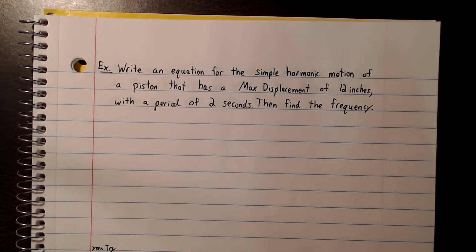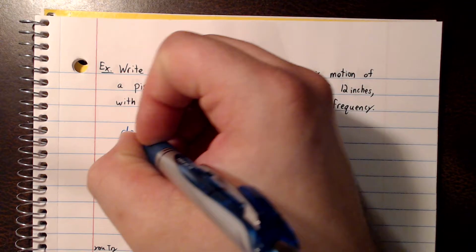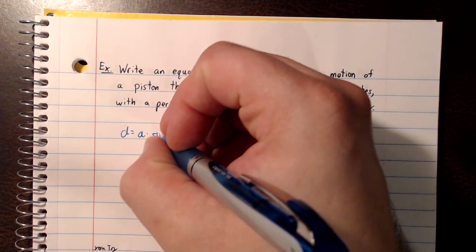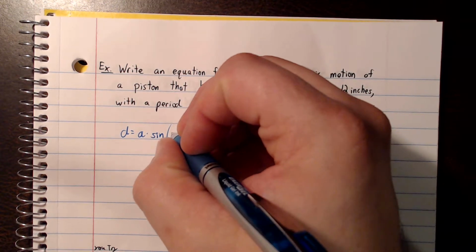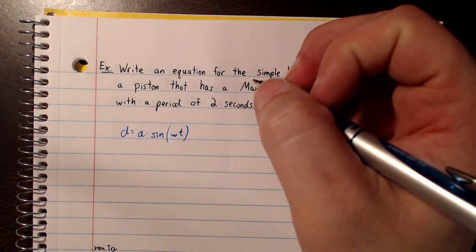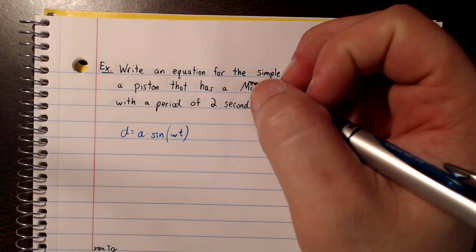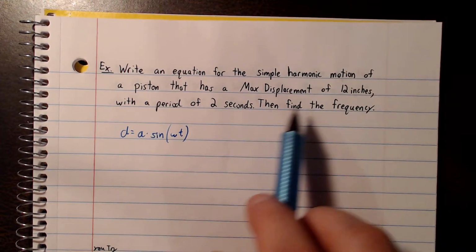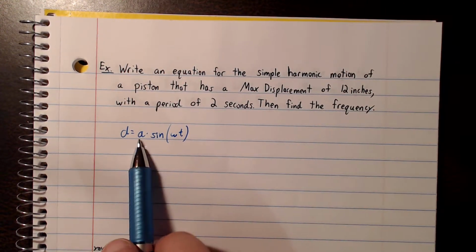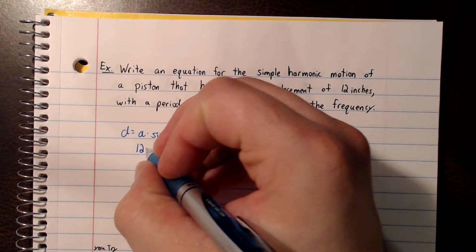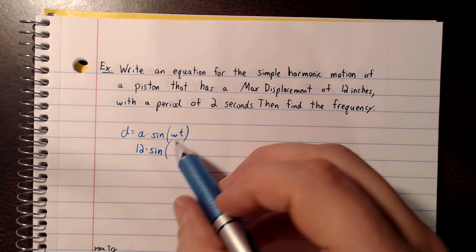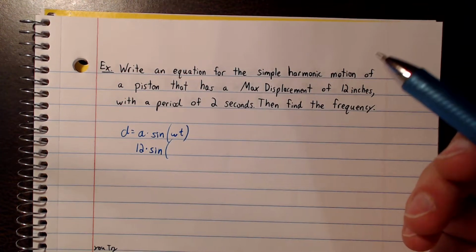So we're working with D equaling A. We'll just work with sine. You could use cosine, it doesn't really matter, of Wt. Well, some things they give us, right? They give us max displacement, which is amplitude of 12. So we can replace A with 12. What we need is W.